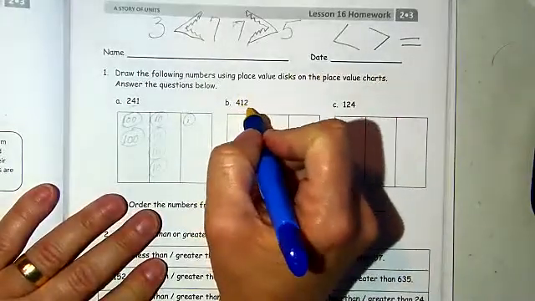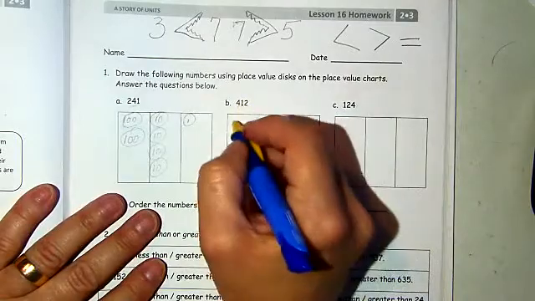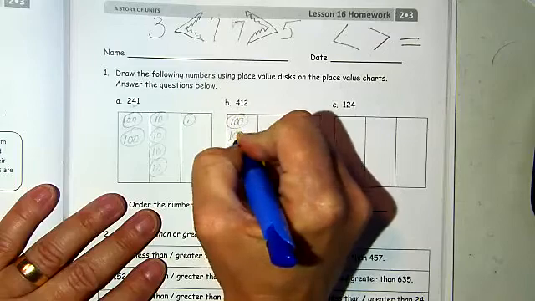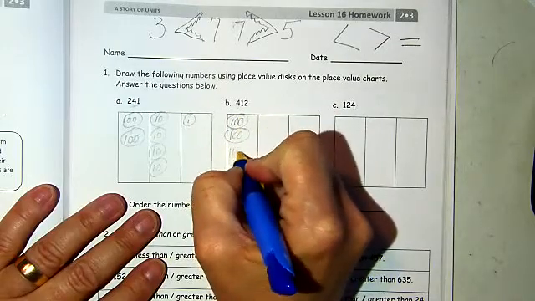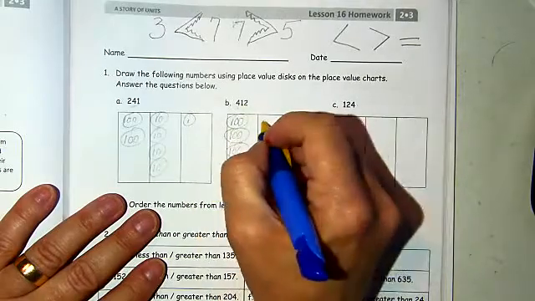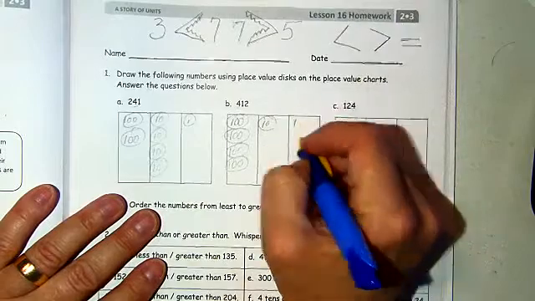Here, those same digits. We have 2, 4, and 1. But this time we have 4 in the hundreds place. One in the tens place, and the 2 is in the ones place.